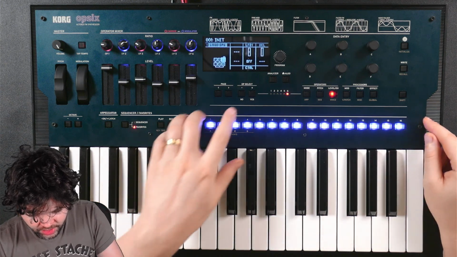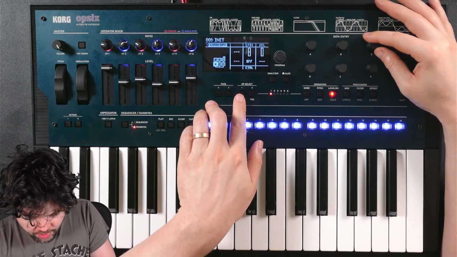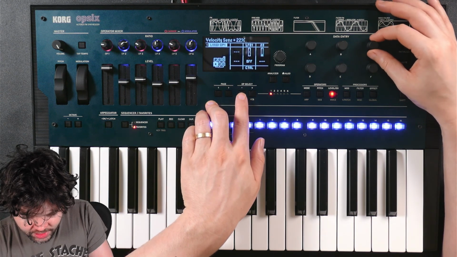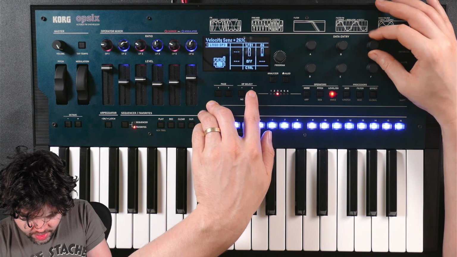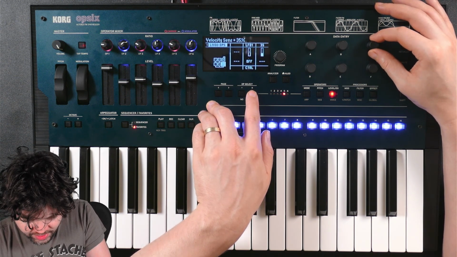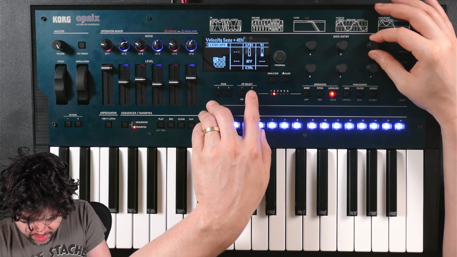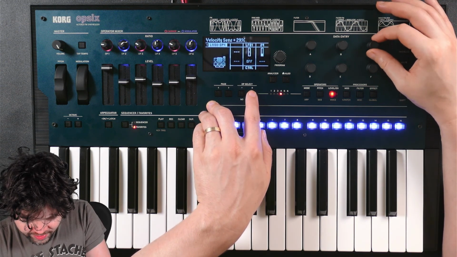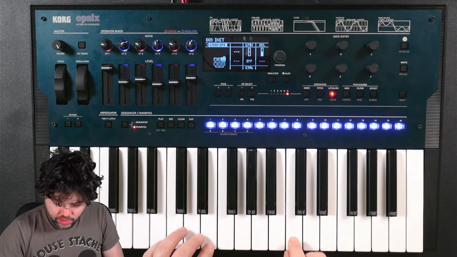So velocity sensitivity, let's start with operator 1. Let's set that to 25, and then 30, and then 35, 40, 45, and 50.